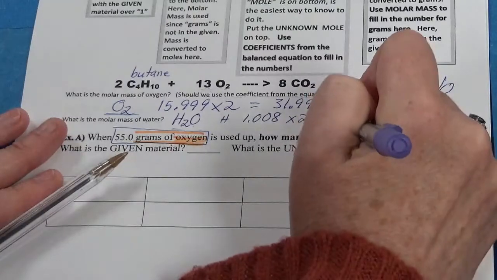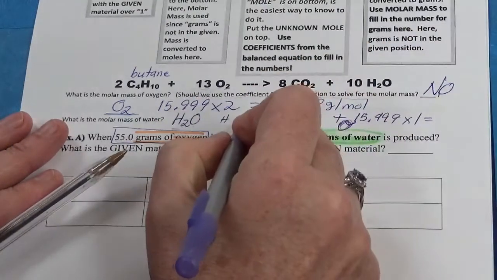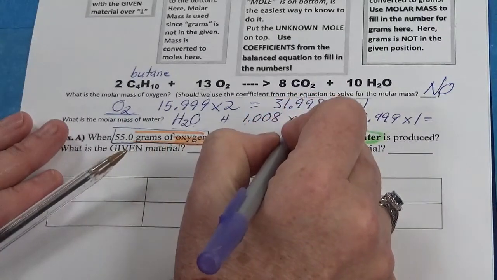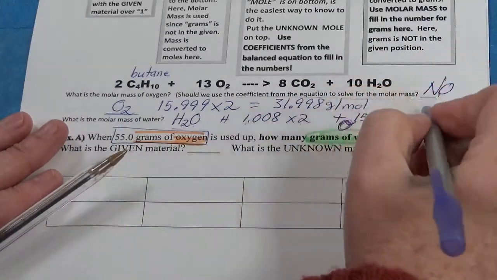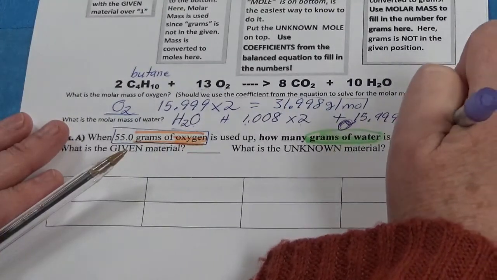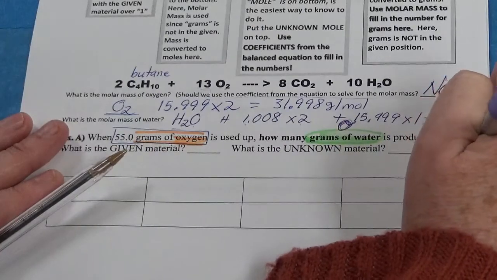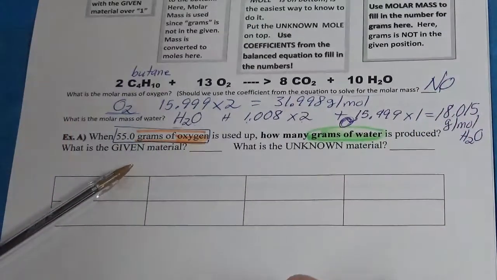If you add that all up, 1.008 times 2 plus 15.999 times 1, you'll get 18.015 grams per mole of water. That'll be the molar mass of water. When we need it, it's right there ready to go.